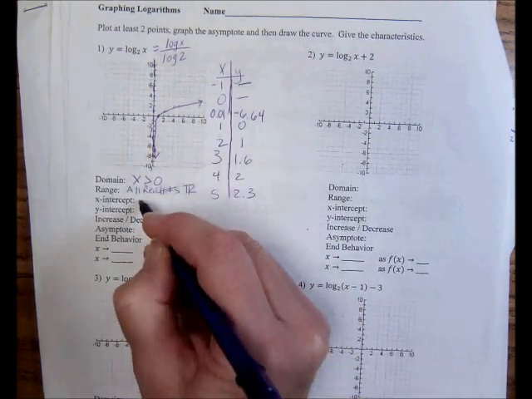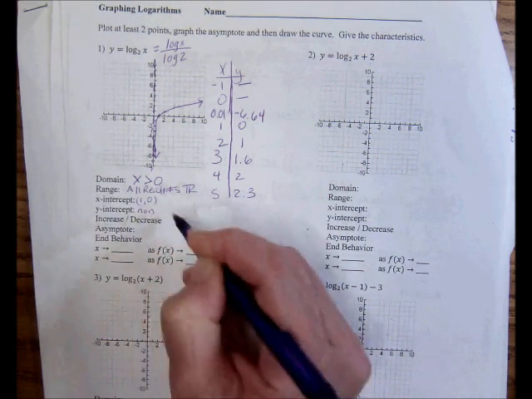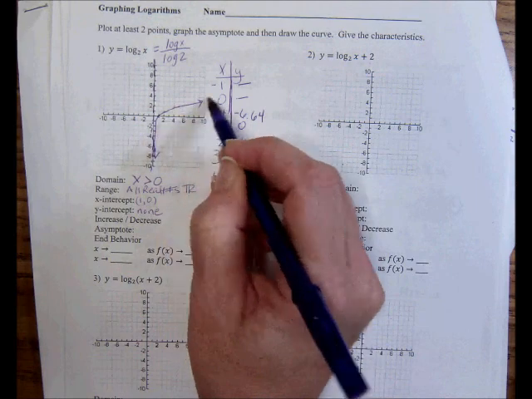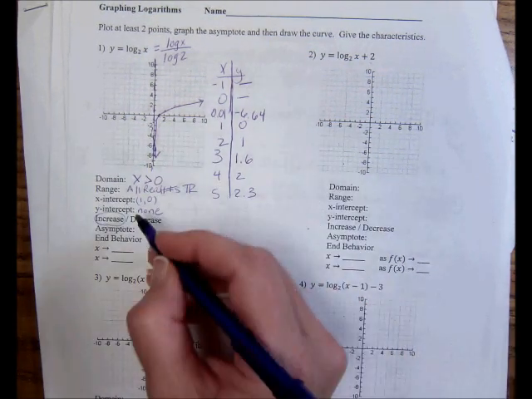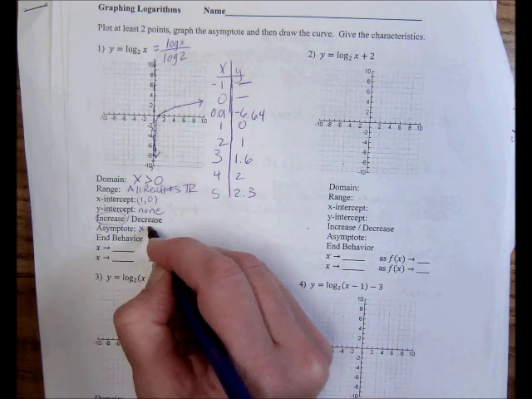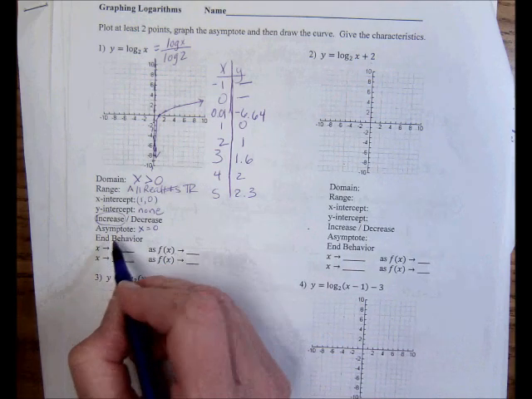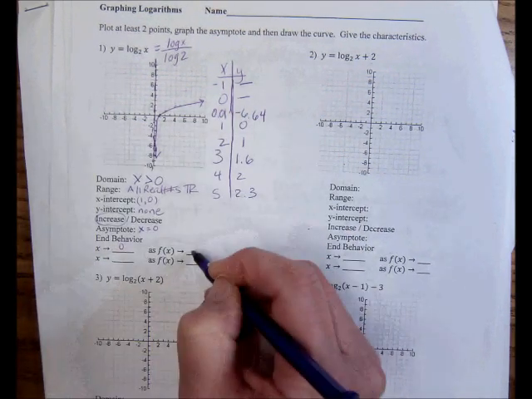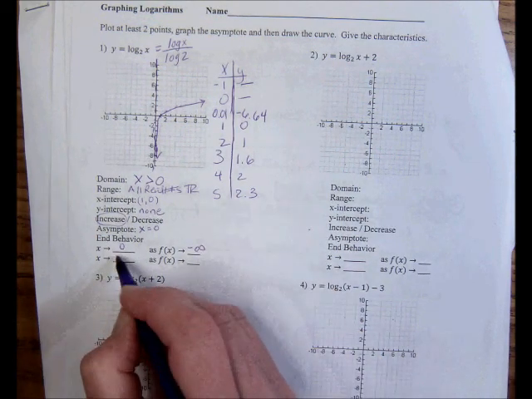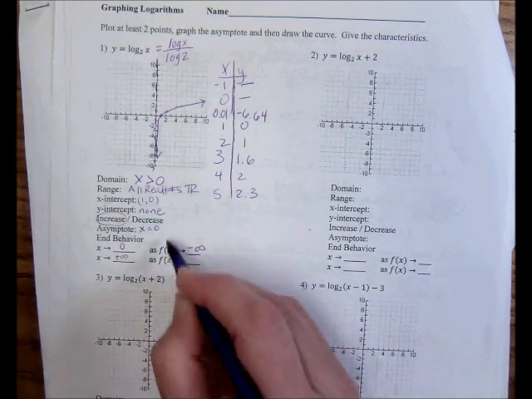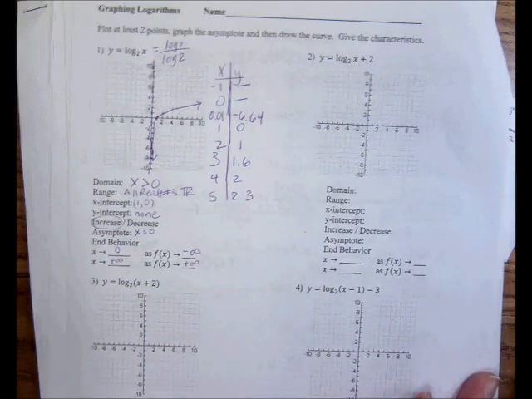My x-intercept is going to be (1, 0). And my y-intercept, there's none. And you can see my graph is increasing as my values of x are increasing. My asymptote is going to be at x is equal to 0. And my end behavior, as x approaches 0, f of x approaches negative infinity. And as x approaches positive infinity, f of x approaches positive infinity. So that's how you're going to graph it.